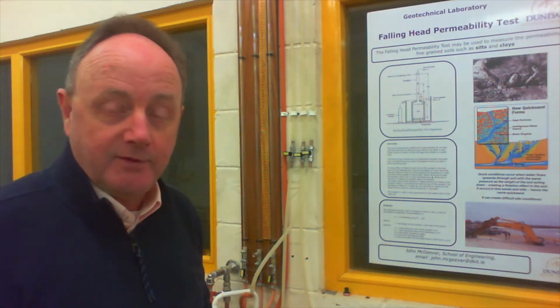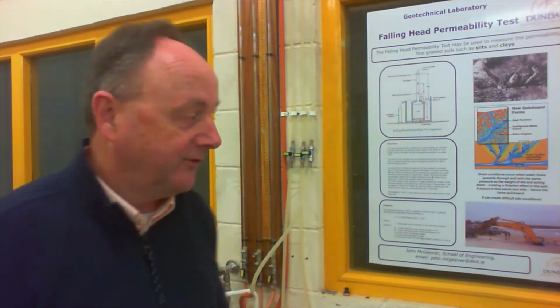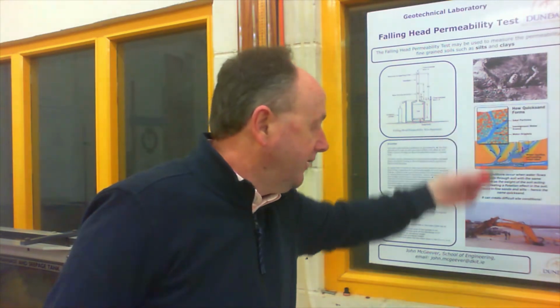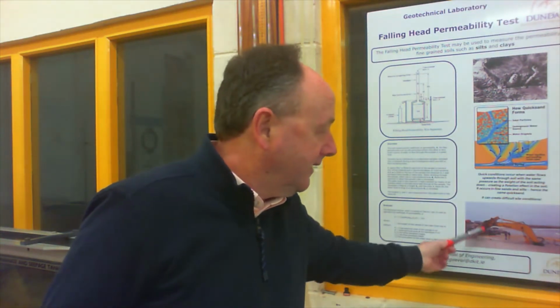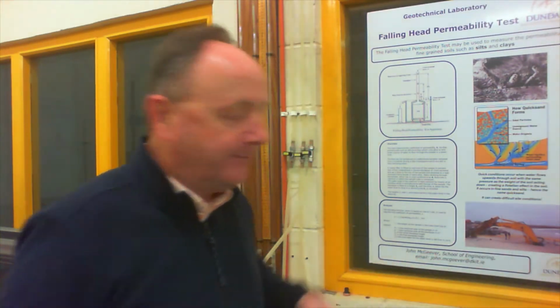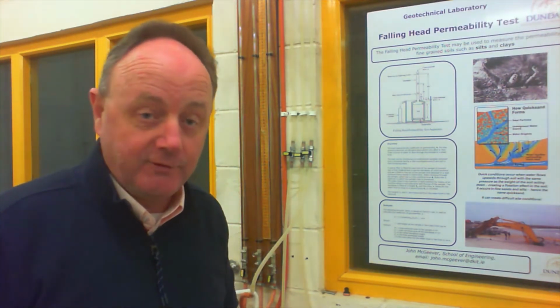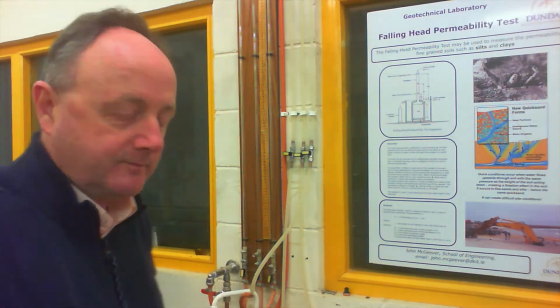And we look at soil permeability because it affects the way soil behaves in construction. It's a cause, for example, of quicksand or quick conditions, which can cause loss of equipment and machinery. In this case, it's an excavator that's been buried on the beach, just because of the balance between the permeability of the soil and the hydraulic uplift due to the water pressure. So let's take a look at the apparatus we're going to use.